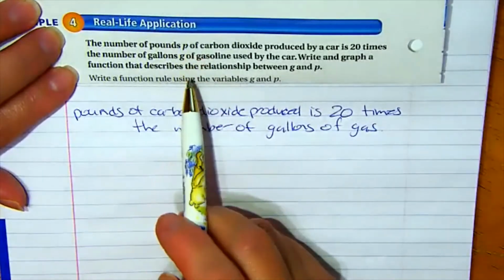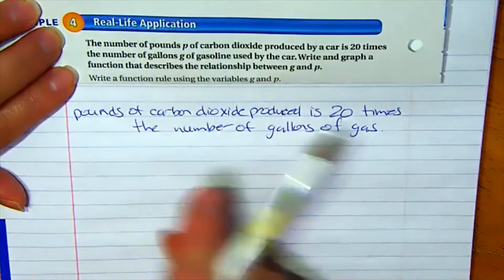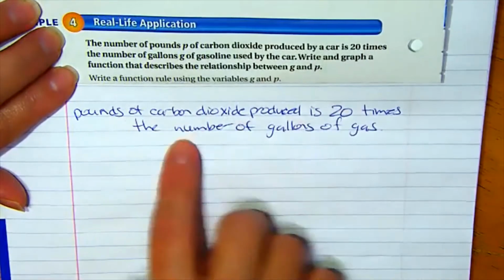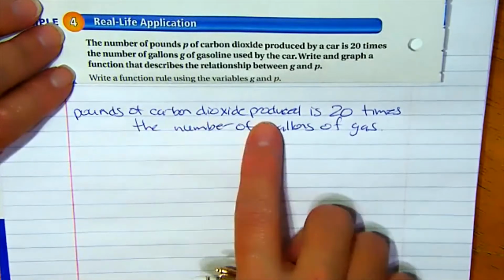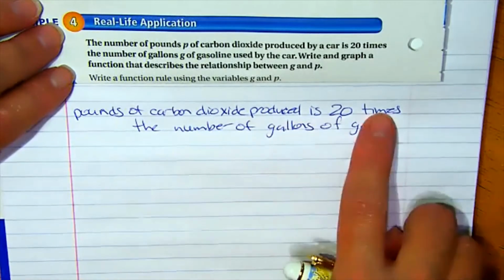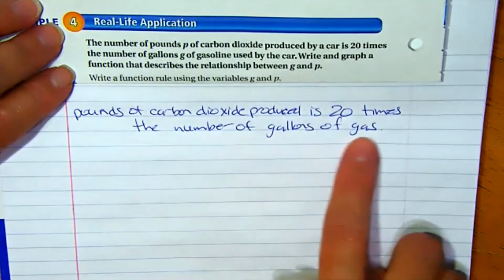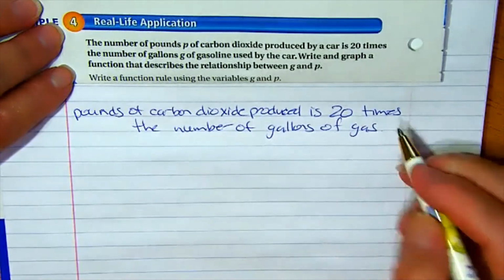So I've just taken all of this information and pulled out just the stuff that I need. Pounds of carbon dioxide produced is 20 times the number of gallons of gas used.